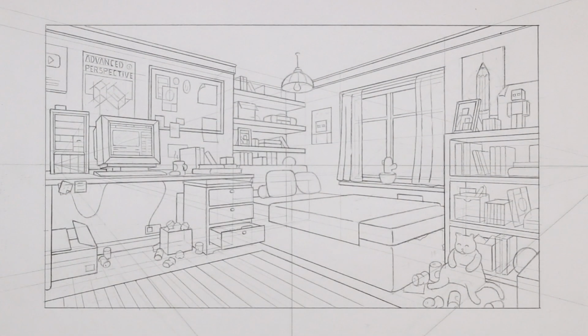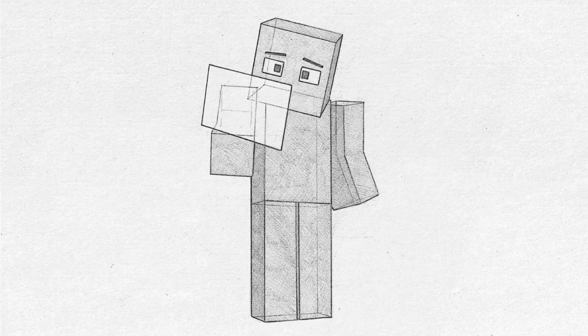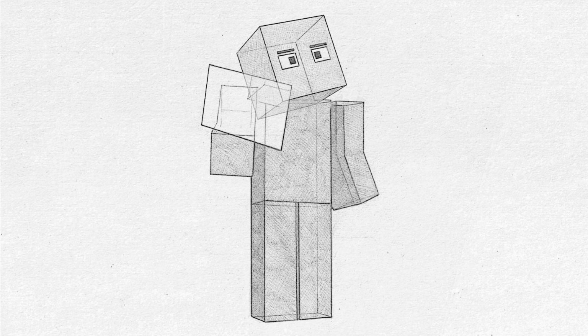You can see through these images here how this drawing slowly came together. You can also see that this isn't any old bedroom. This is, in fact, Boxman's bedroom. Something that he hasn't seen for a long time. He is planning on going back home soon, but until then, there's still more to learn.